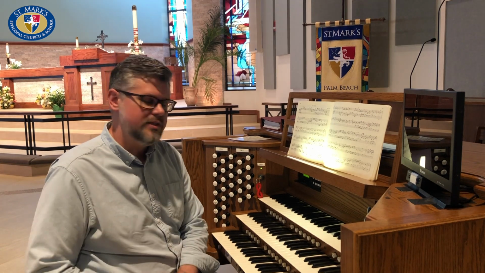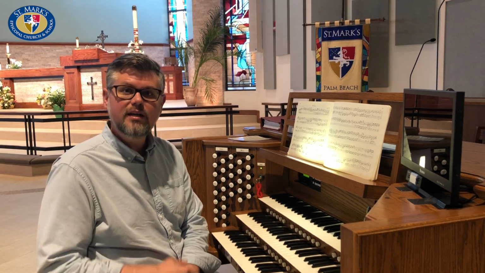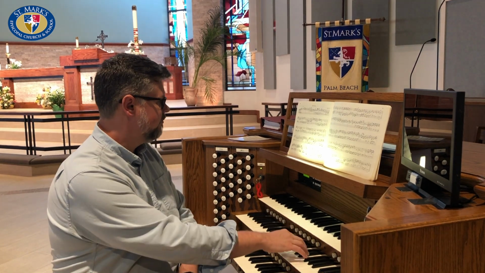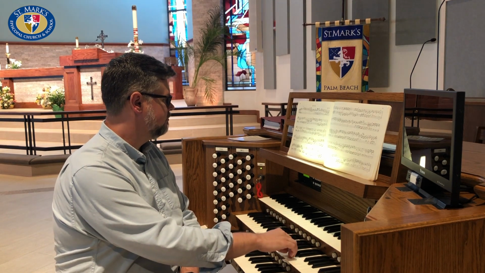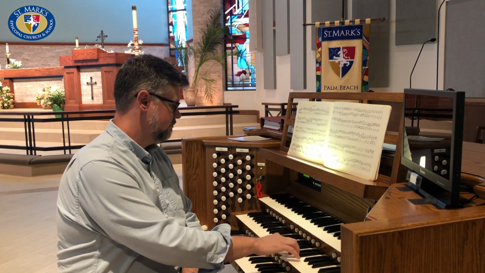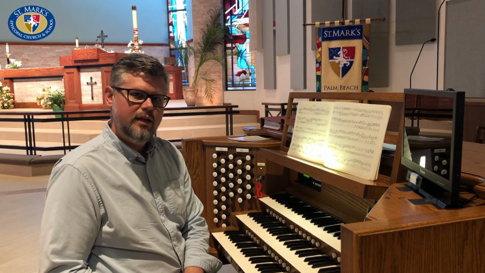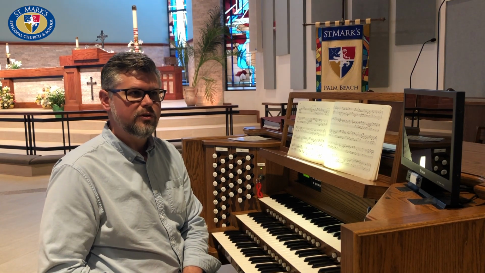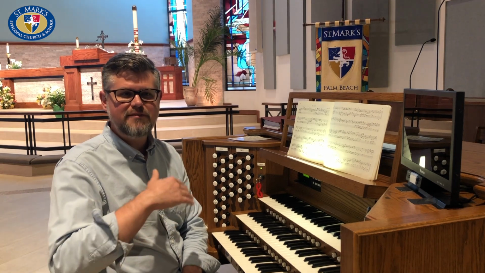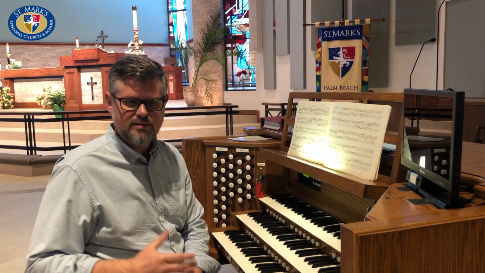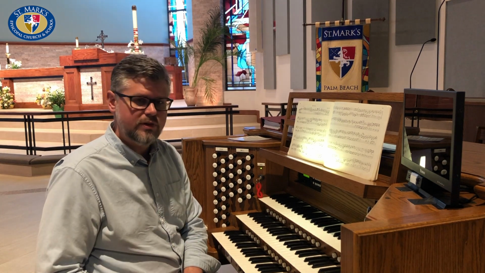So for example, in this fugue by Dietrich Buxtehude, here are the first few notes. Now a fugue is beautiful when it has just one line, but by definition you need multiple music lines. So in this particular fugue, it's a three-voice fugue.